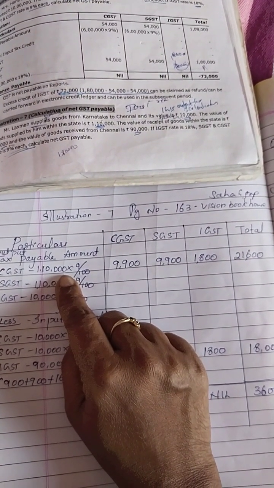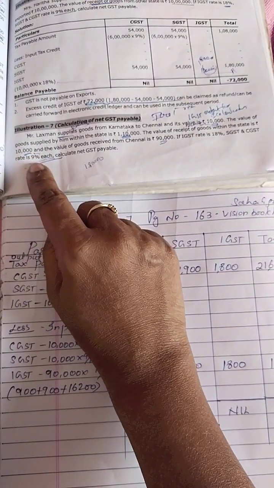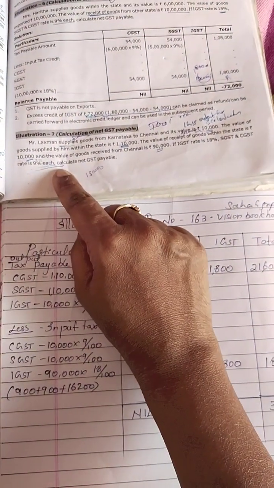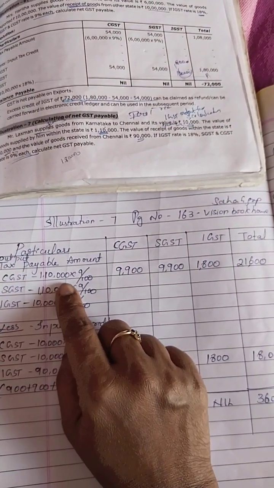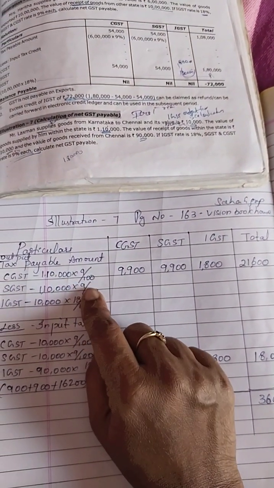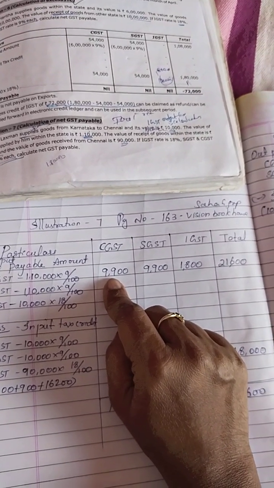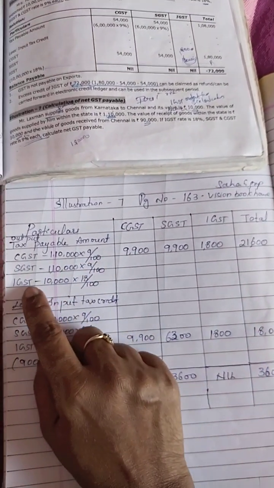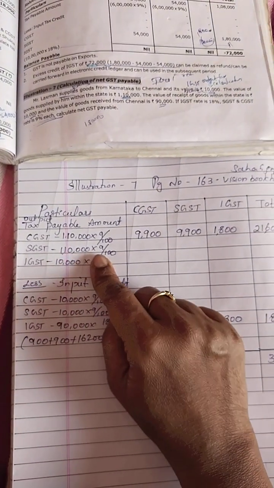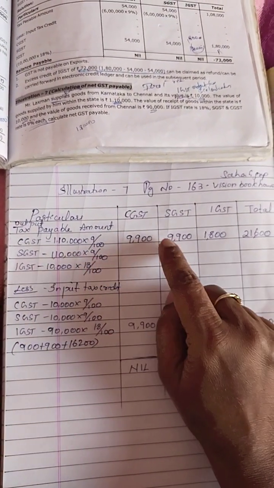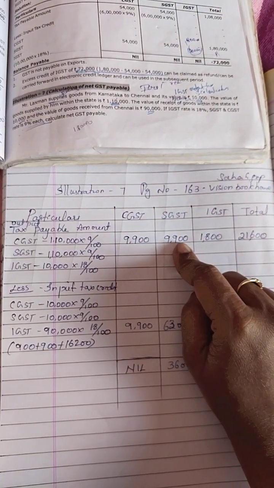The GST rate given is 9% each for both CGST and SGST. So 1,10,000 into 9% will be 9,900. Similarly, for your SGST as well, it is 1,10,000 into 9 by 100, which is 9,900.